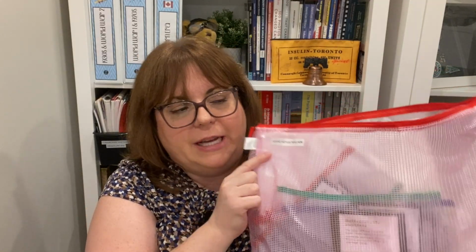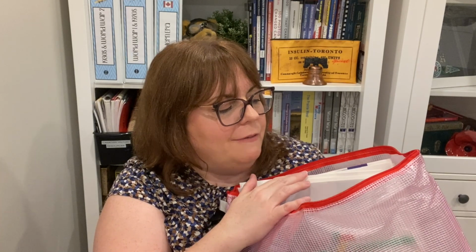I store all of these items in this larger pouch, and then I, of course, have labeled it so that I know what's inside of it. And inside has the teacher guide as well as the posters. So I do have additional posters in case any of them get ruined.